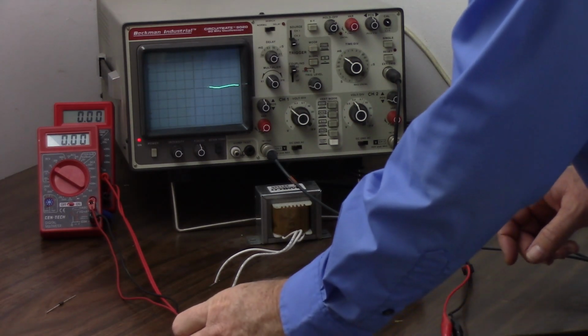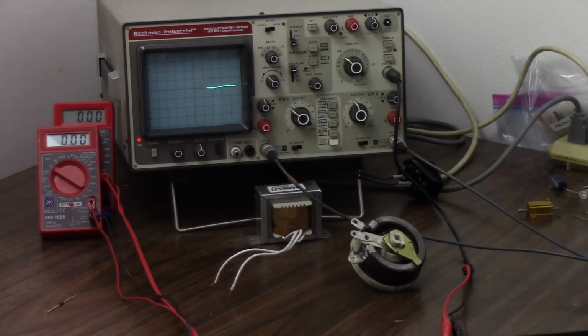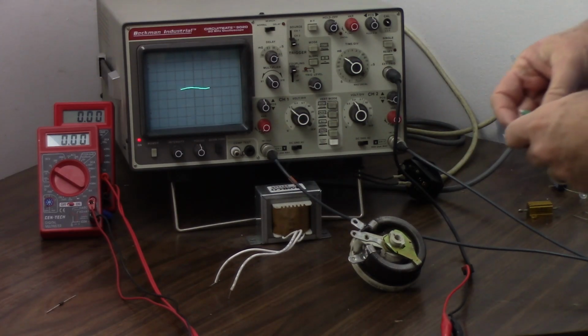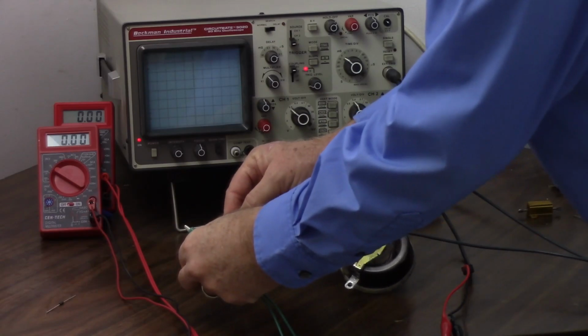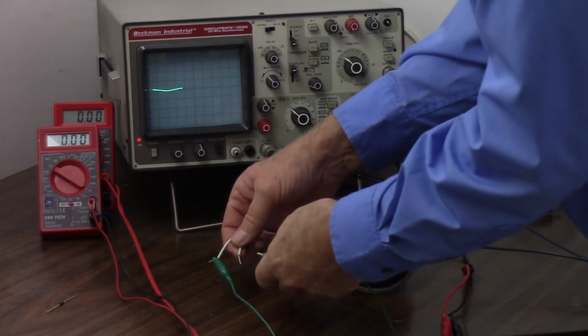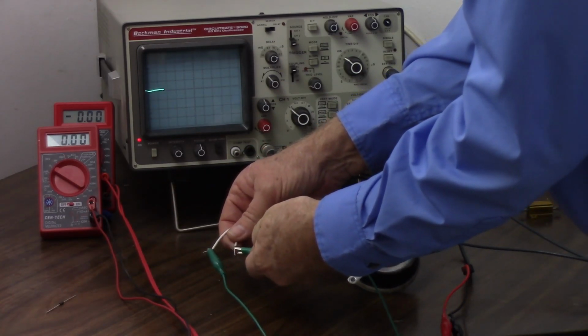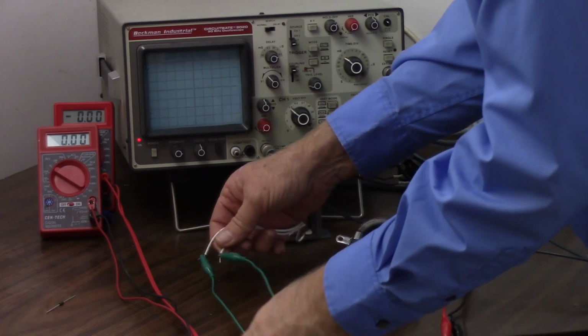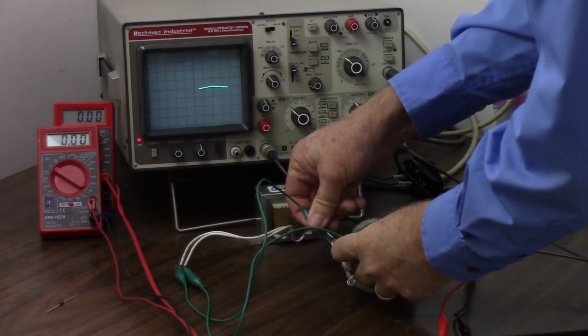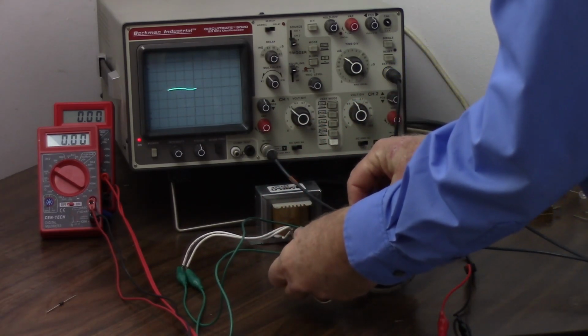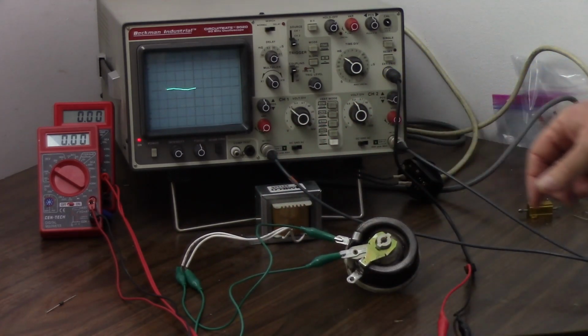I'm going to go ahead and get a couple of clip leads and put that at its maximum of 100 ohms. Put a couple of clip leads, make sure I'm not clipping the same lead onto both ends of that. I guess I should have picked a different color, but we'll be good to go in a second. And so now we have a load on there of 100 ohms.